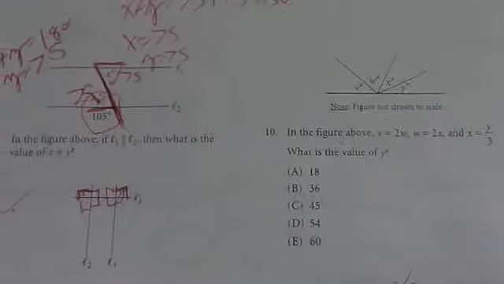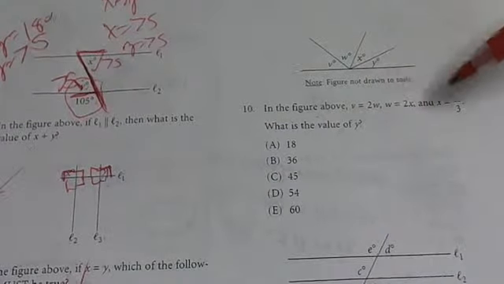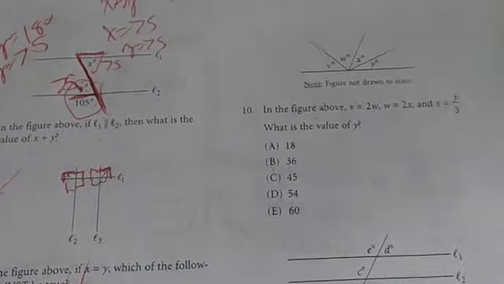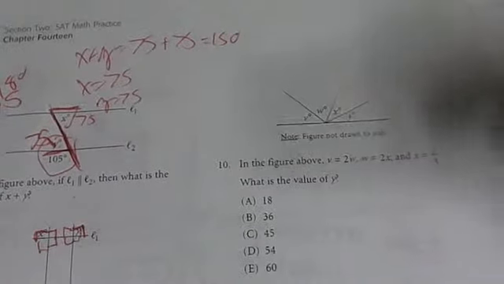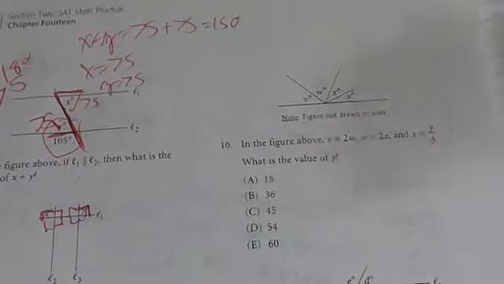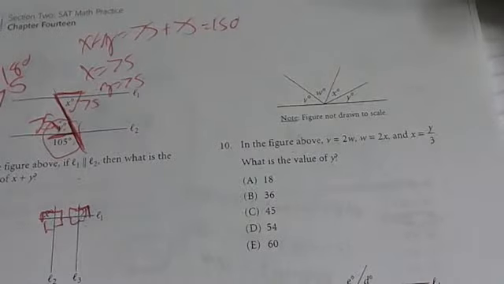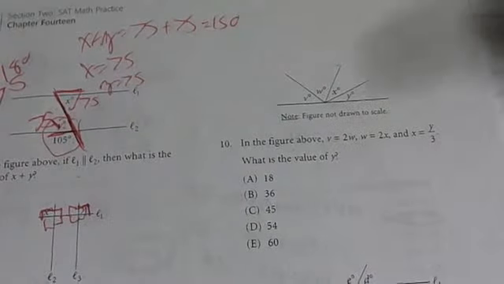You figured above, V is 2W, W is 2X, and X is equal to Y over 3. So again, when you're dealing with letters, it's always better to just make up numbers. But in this case, we can work backwards and use our answers. We can sit here and do algebra work, but it's going to be a whole bunch of work because then we have to add them all together.